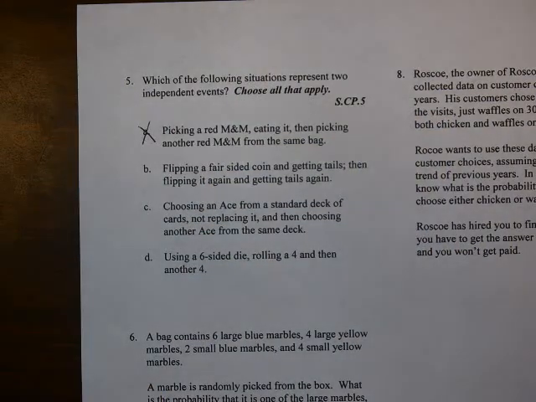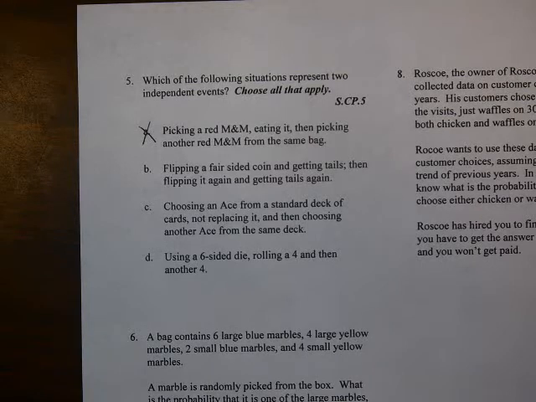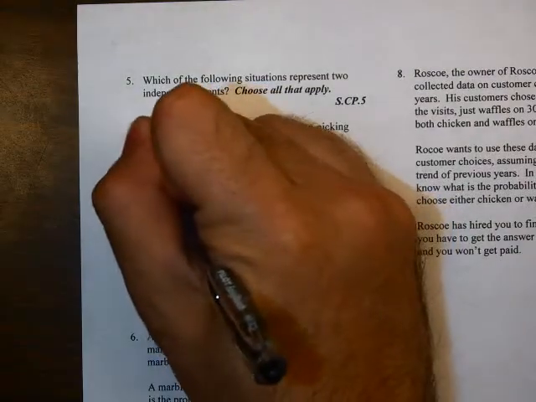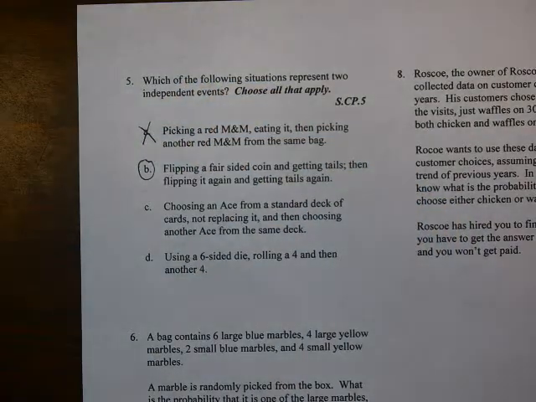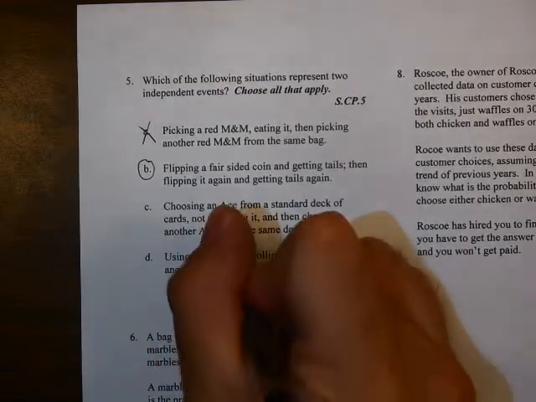We want independent. Part B, flipping a fair two-sided coin and getting tails, then flipping it again and getting tails again. Now with the coin, whenever you flip it, you always have a probability of 1/2. There's two sides of the coin, heads or tails. Those do not affect one another. It does not change. The one half never changes when you flip it. So that is independent.